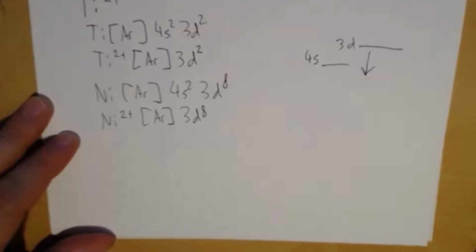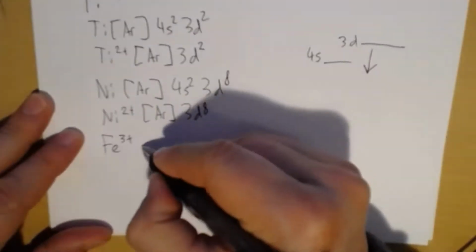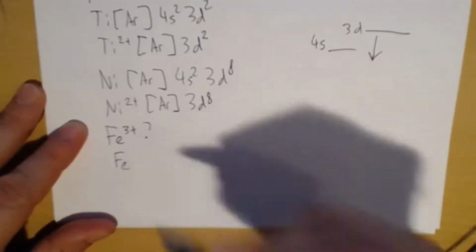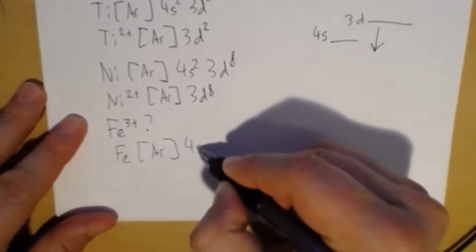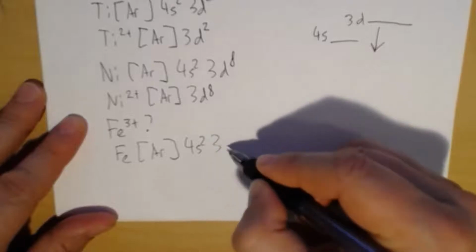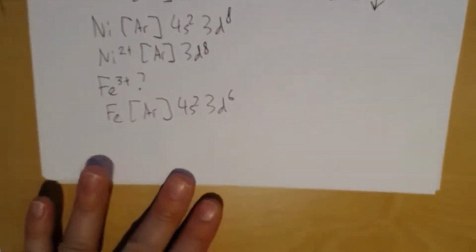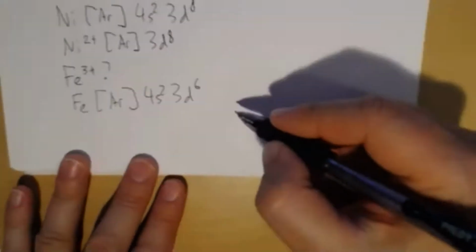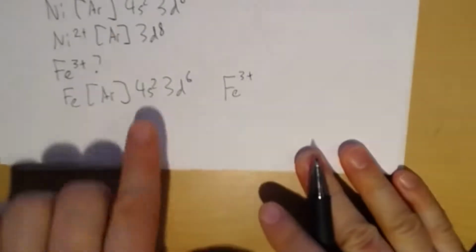Also, what if you have to lose more? How about iron 3+? How would we do that? Well, first you do iron, which is argon 4s2 3d6. So how would we do iron 3+? What am I going to take away here?